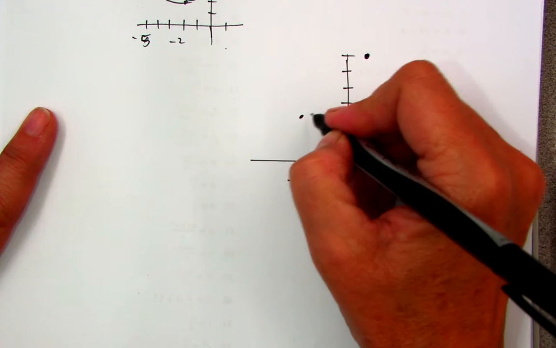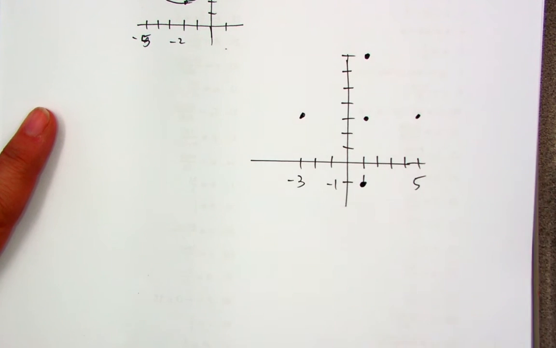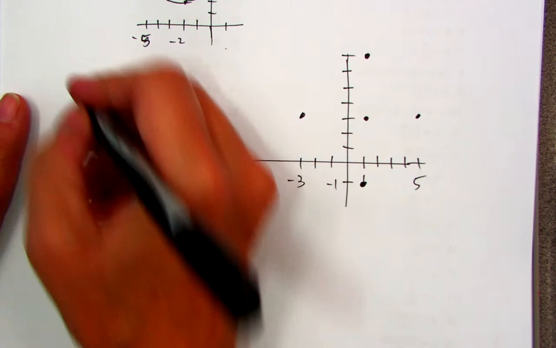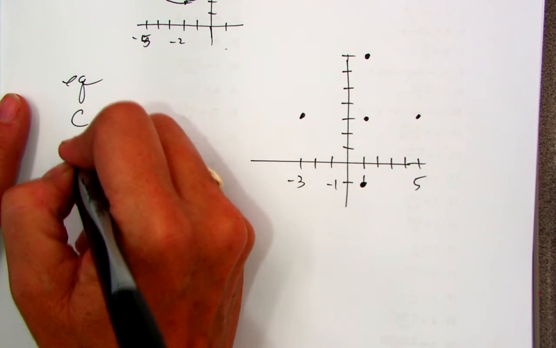Okay, you can see my circle. You can see my center. What I want you to do is tell me the equation of the circle, the center, and the radius.